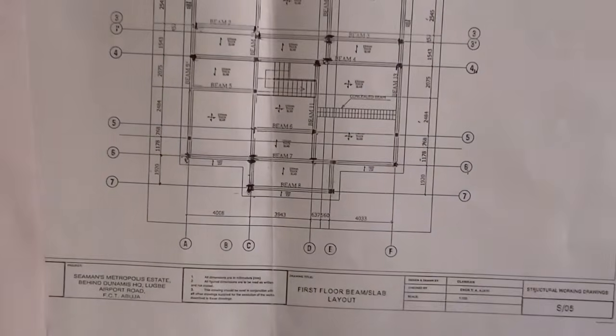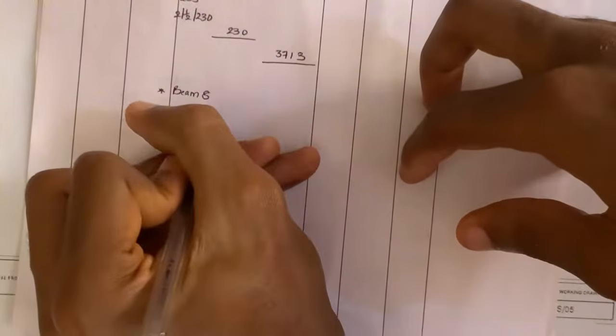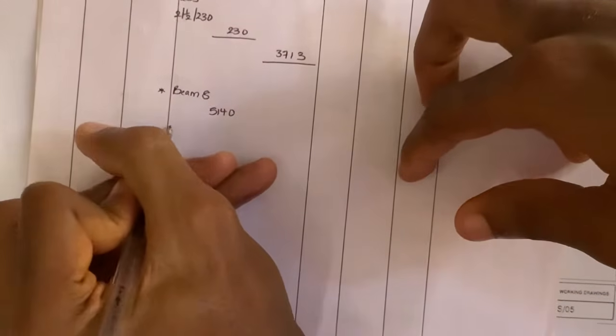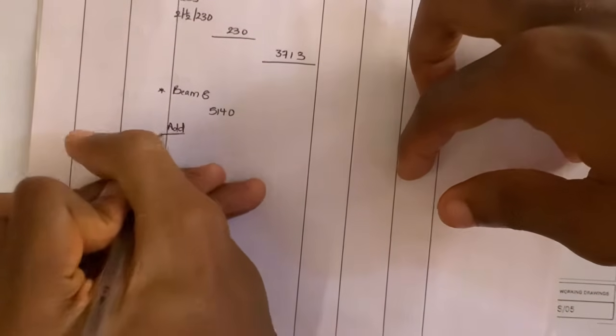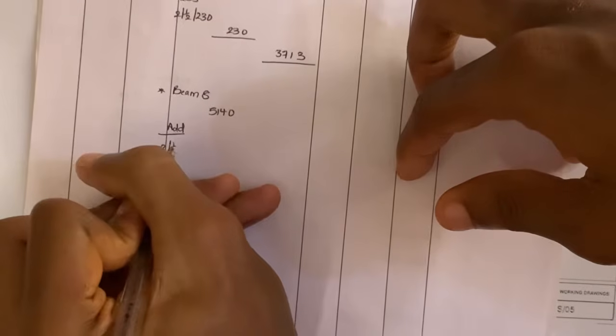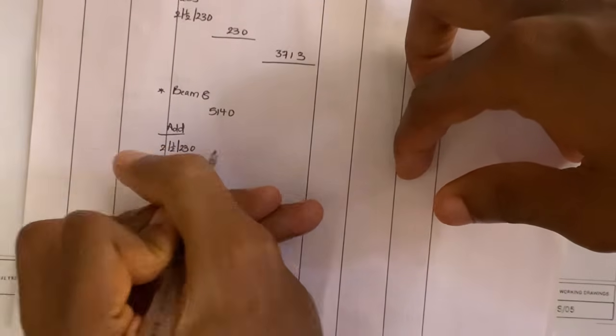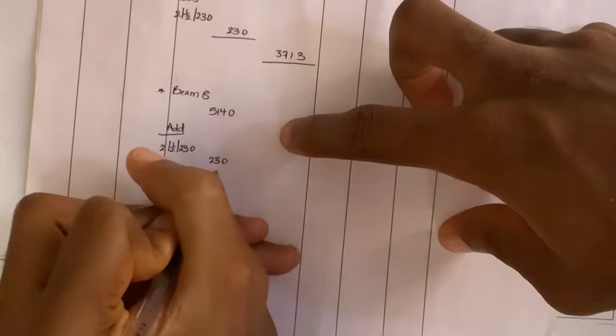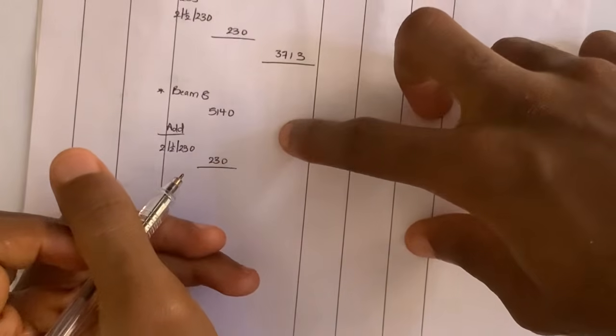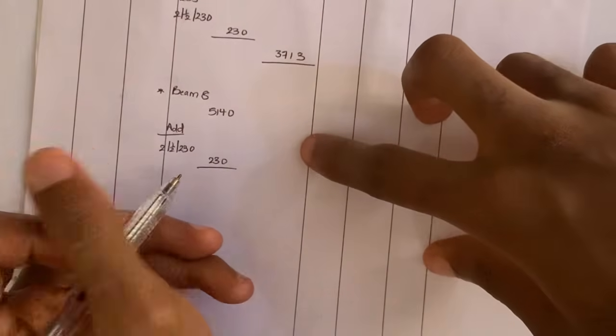So we'll now record. So 5140. We'll now add what? 2 by half of what? 230, which will be equal to what? 230. So when you do the math, you're going to be having a total of what? 5370.